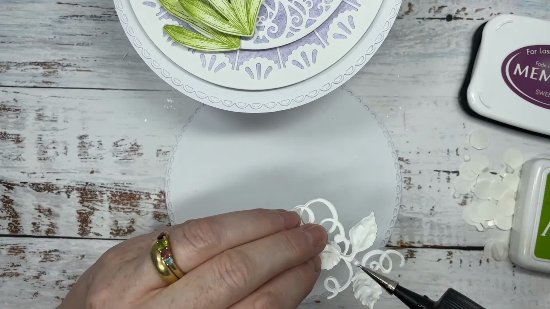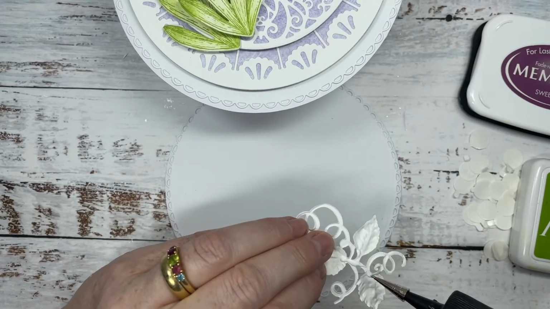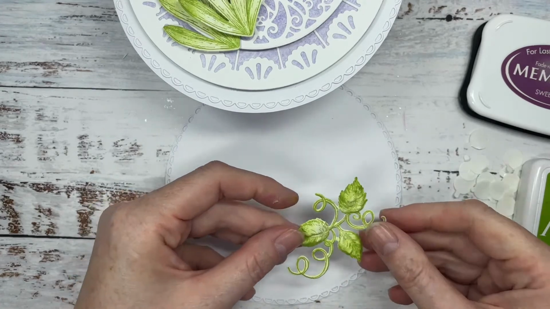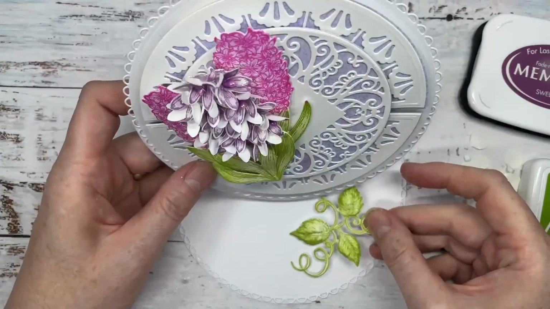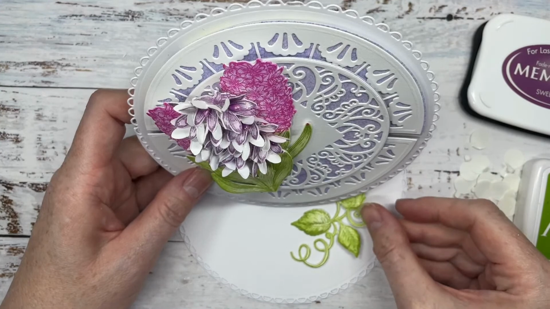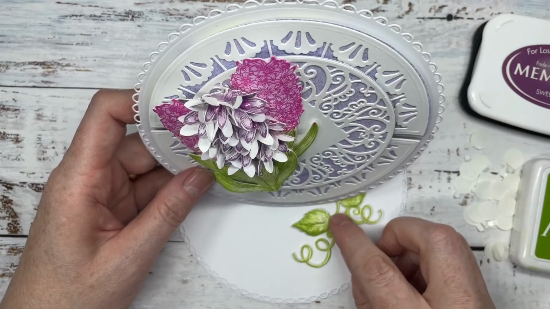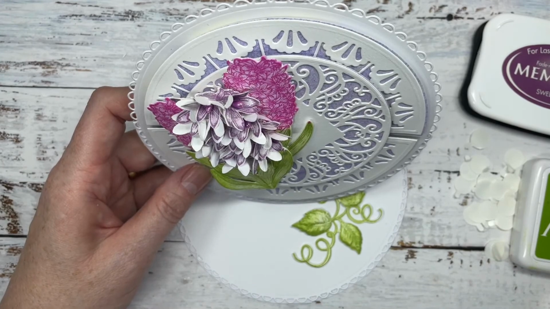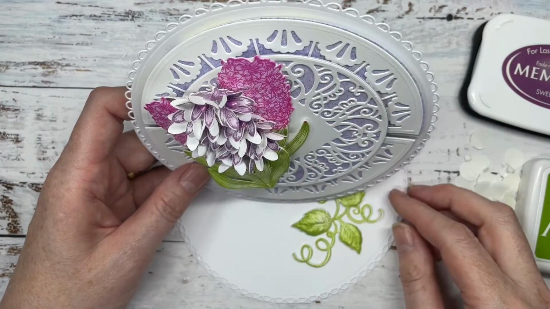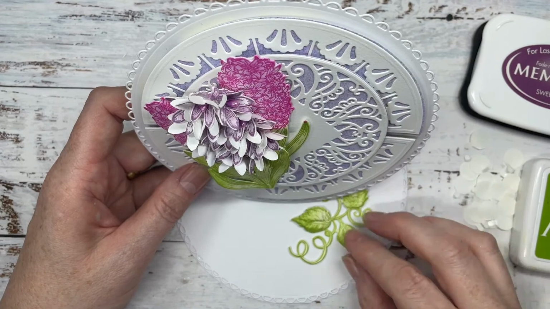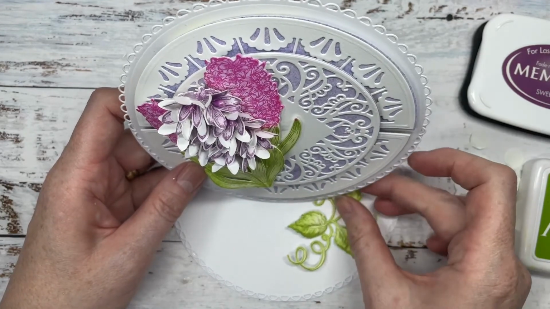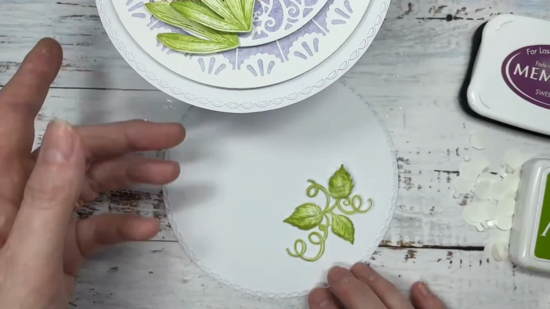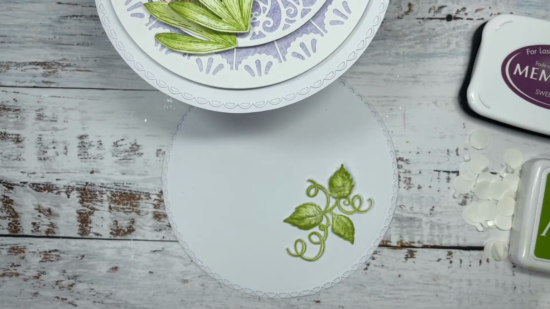Now these are from the Classic Rose and they've been shaped in the Classic Rose mould. So I'm going to glue that on, but I want to make sure that I get it in the right place so that I have that stopper. Okay, I think we'll come just over a little bit. There we go.